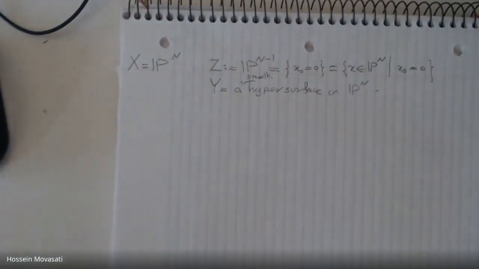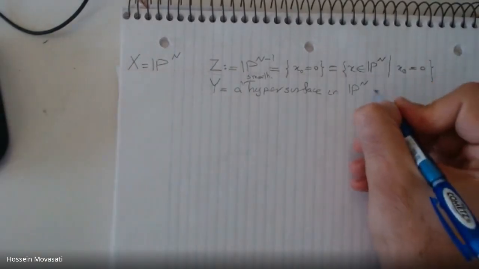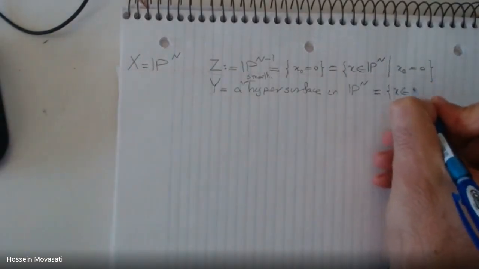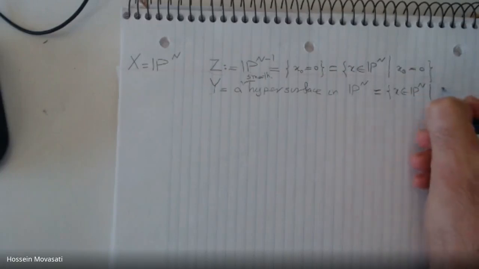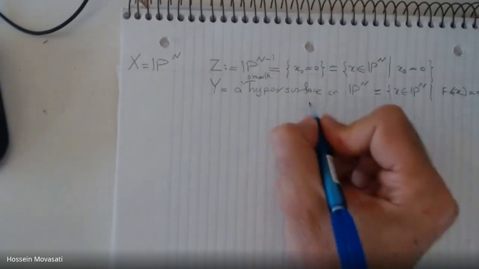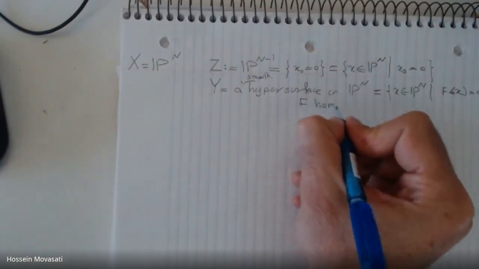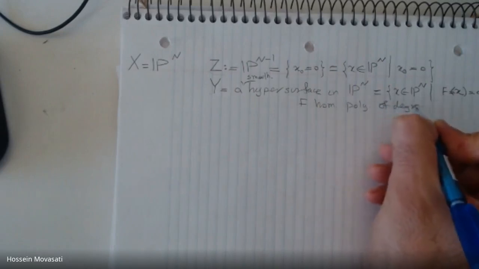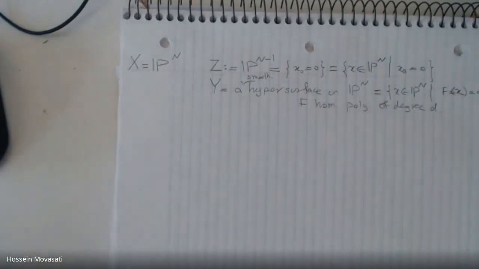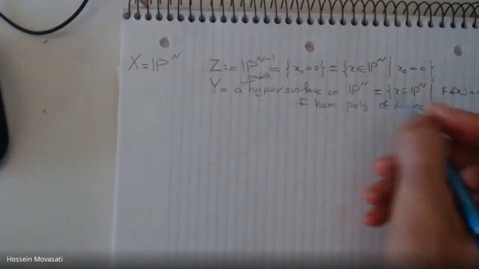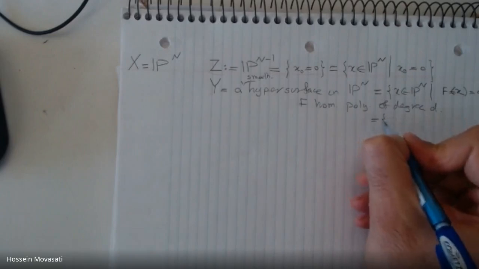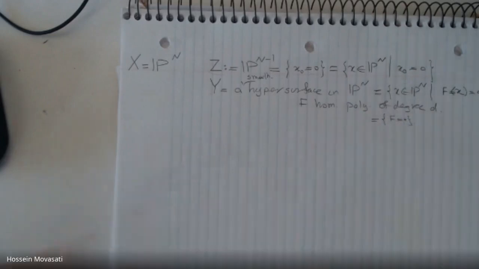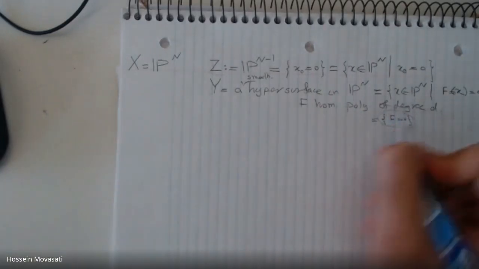And let me, what else? So it will be given by, let's say, x in Pn such that f(x) equals 0, where f is a homogeneous polynomial of degree D. As you see, slowly I will start just writing f equals 0. So this is the abbreviation of my notation.